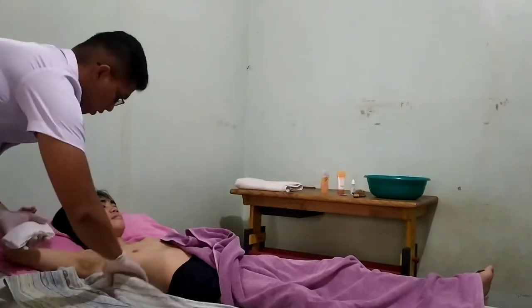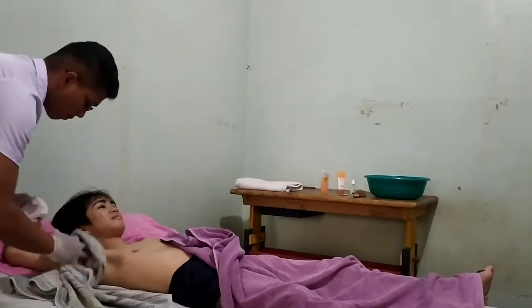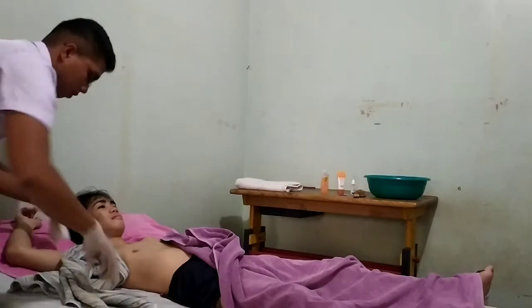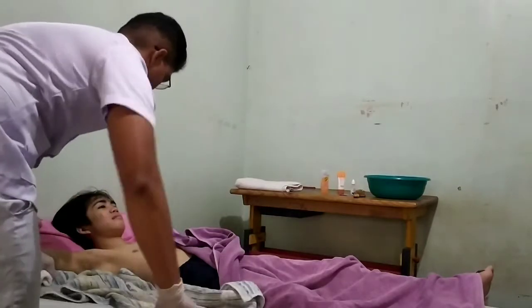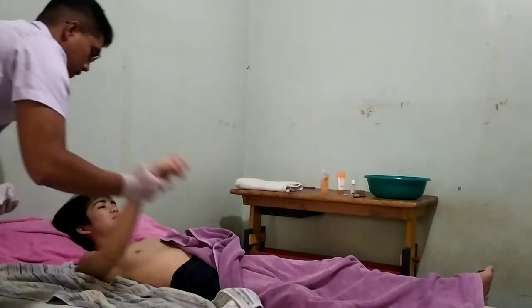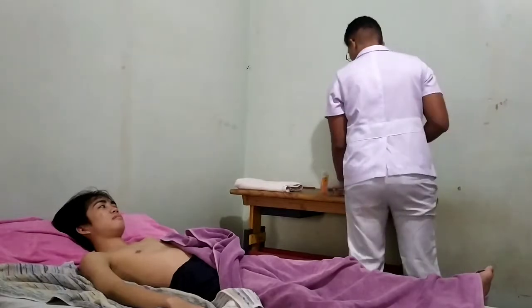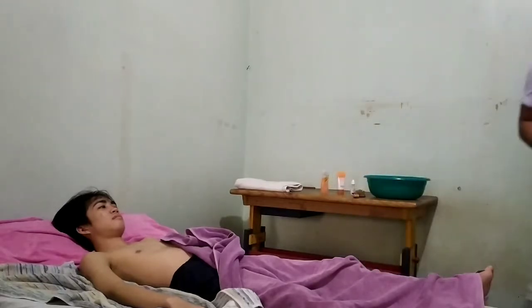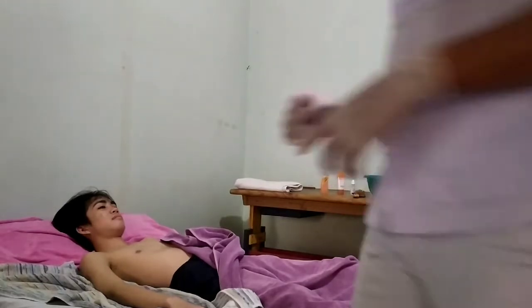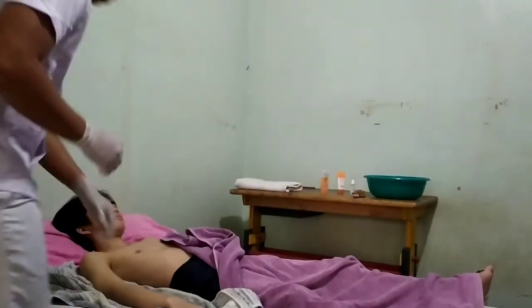Then we dry with the bath towel, and we apply deodorant.